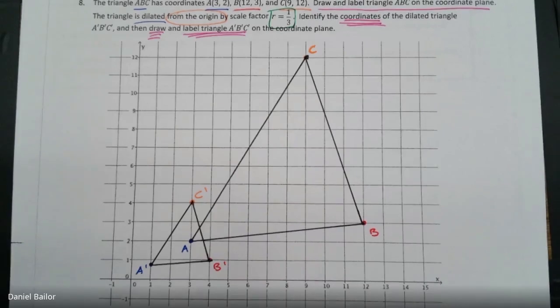And that's how you do a dilation using coordinates. It does take math. You do have to use the dilation equation, but it is absolutely possible. You just have to do the work.